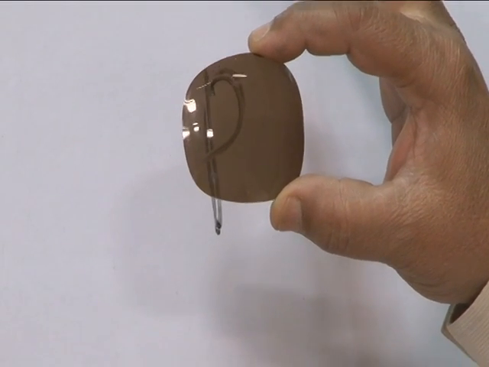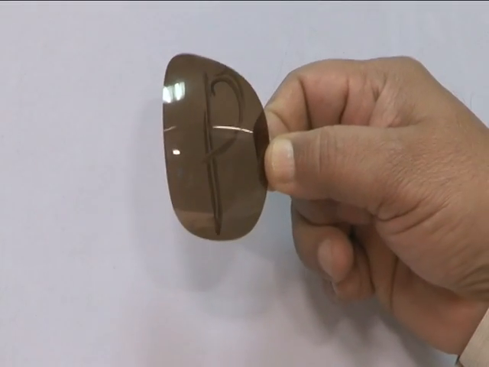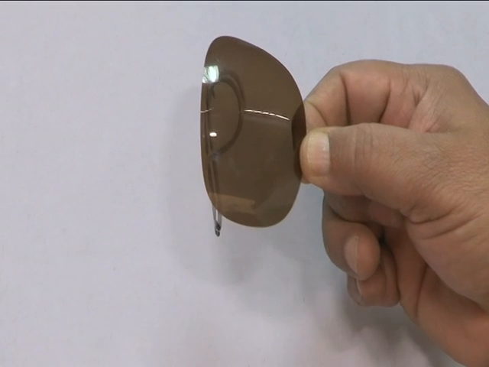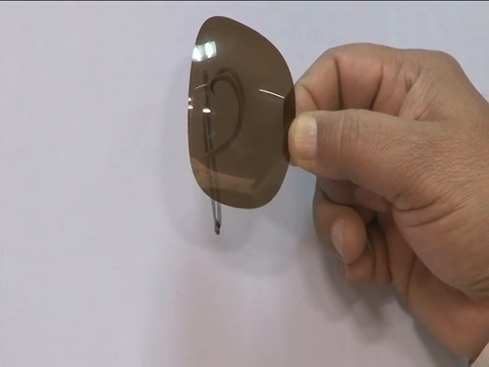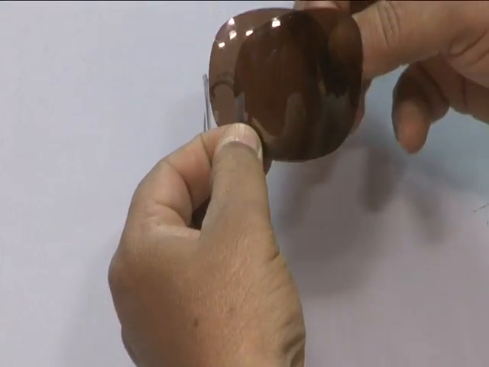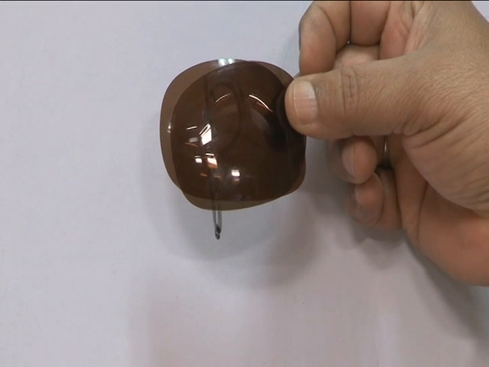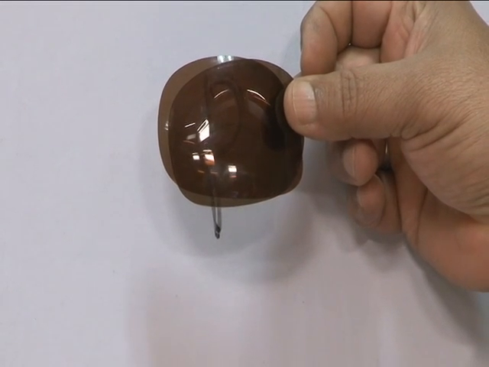Suppose I turn this to a certain angle, you can see it, but it is not that clear. Suppose I put two polarizers, one on this side and the other on this side. Now you can see it is totally dark. You can't see anything.